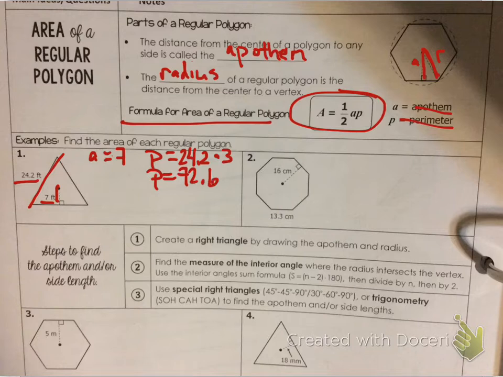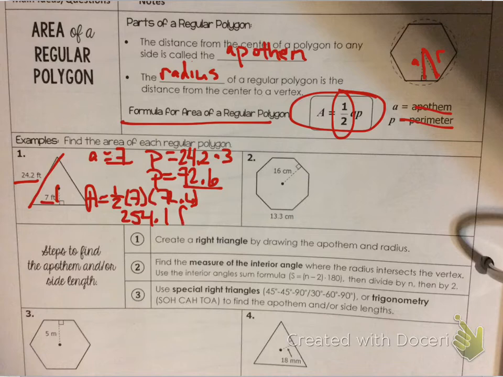If I take the apothem times the perimeter, don't forget the half, the area would be equal to 1/2 times 7 times 72.6. That would give me an answer of 254.1 square feet. And that would do it.